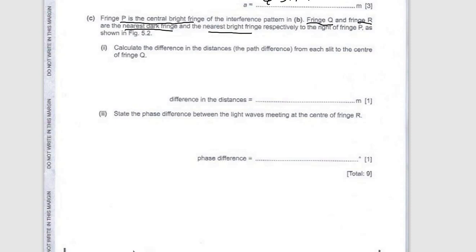respectively to the right. See, to the right of fringe P, which means they are on one side of fringe P. They are not on both sides. They are on one side, to the right of fringe P.